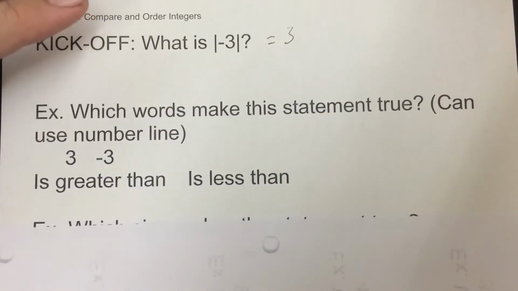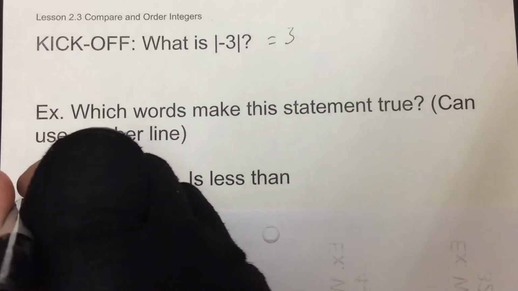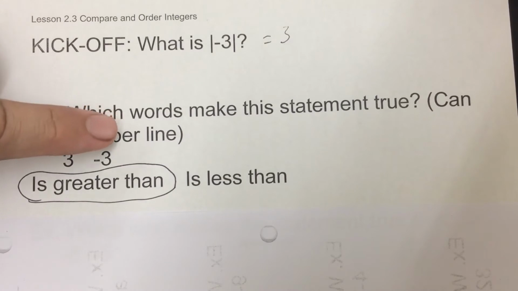Now, you're going to get problems like this. Which words make this statement true? You can use a number line. If you think about the number line that I have on top of my board, with 3 and -3, is 3 going to be greater than or less than -3? Well, -3 is to the left and 3 is to the right on the number line. As you go to the right, the numbers get bigger. As you go to the left, the numbers get smaller. So in this case, 3 is bigger than -3, so you would pick greater than.